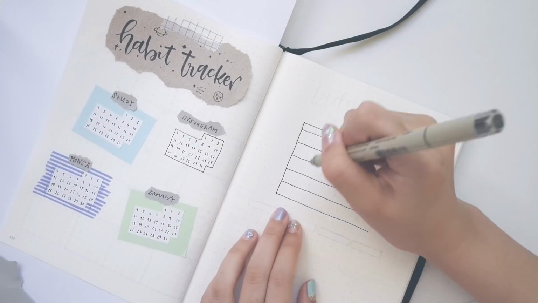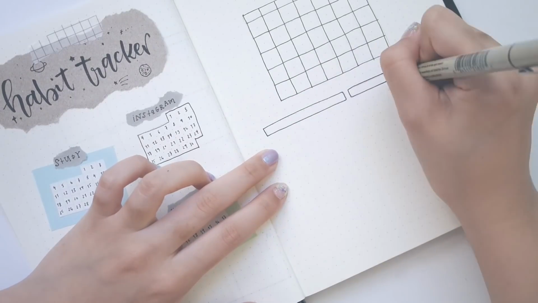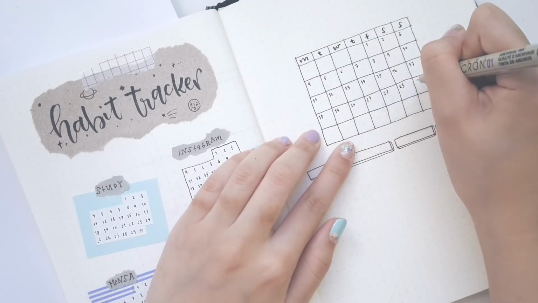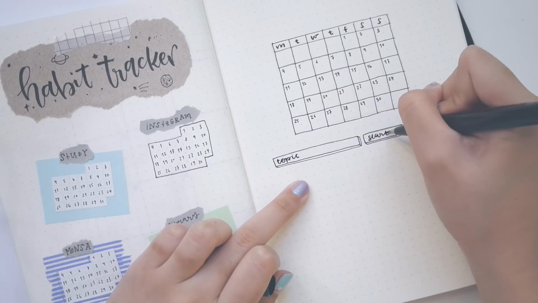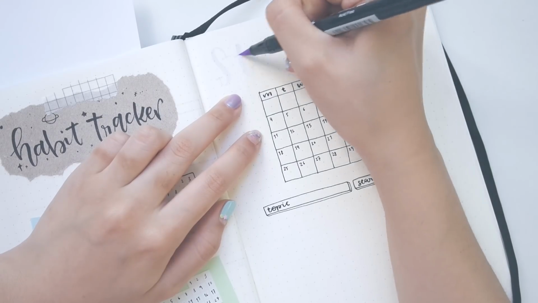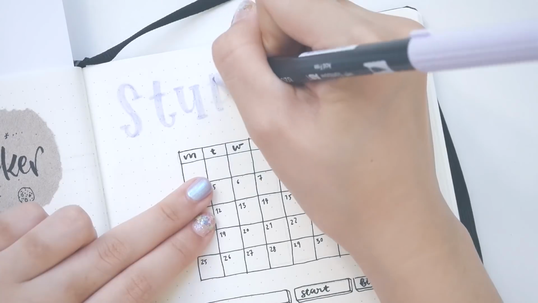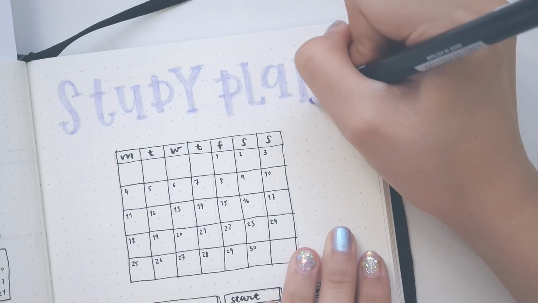Last month I made this study plan and I really liked it, so I made another one for me to track my progress, but slightly changed the design. I wrote the header with a Tombow brush pen and went over it with the felt tip side of it to make it darker and more prominent.